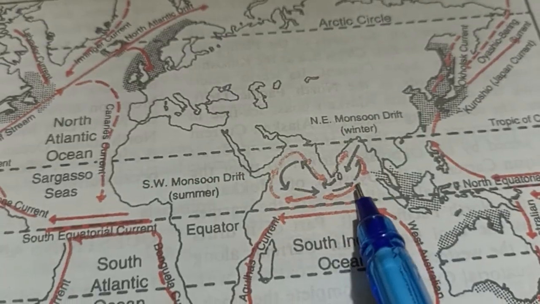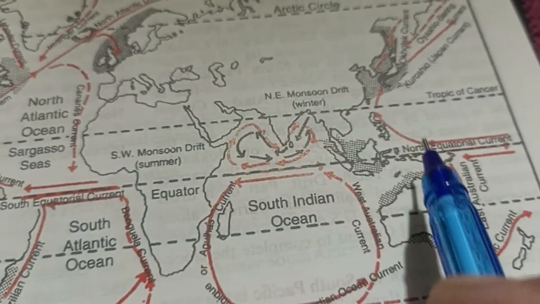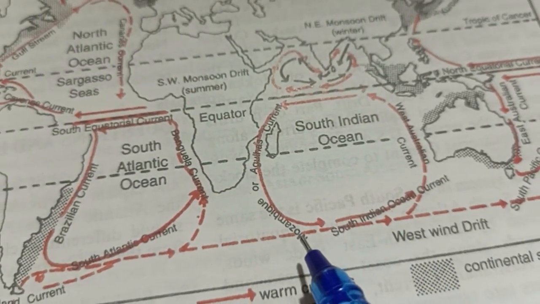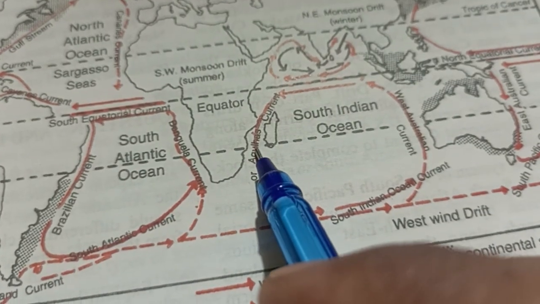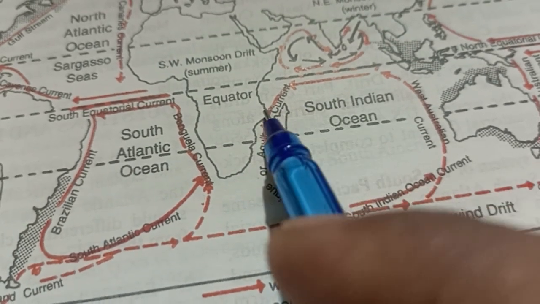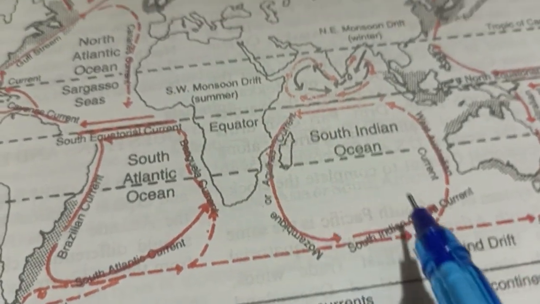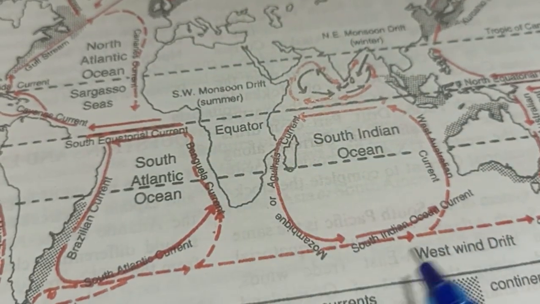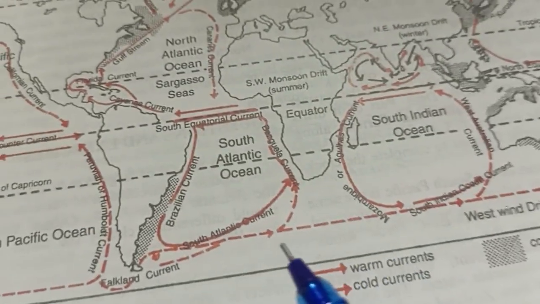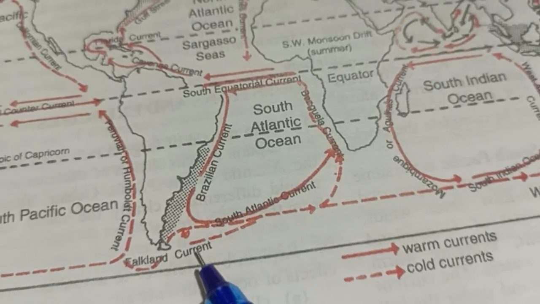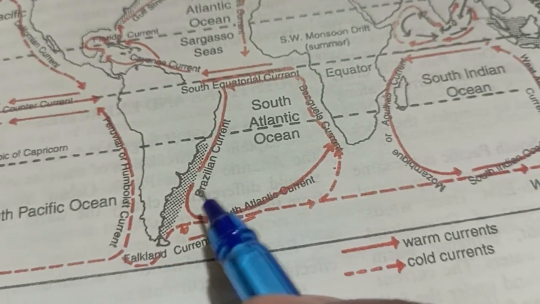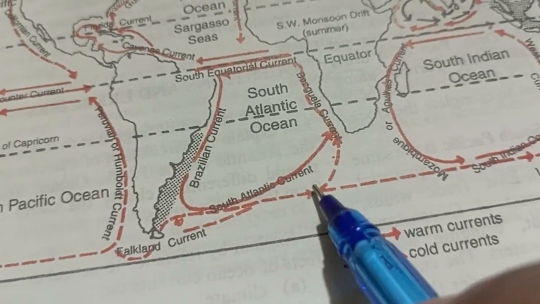Northeastern monsoon drift in winter, this is the direction. Mozambique and Agulhas currents, and this passes through Madagascar and South Africa. Okay, this is the Falkland current, and this is a cold current, which passes through Chile, and the Brazilian current mixes in the South Atlantic Ocean.